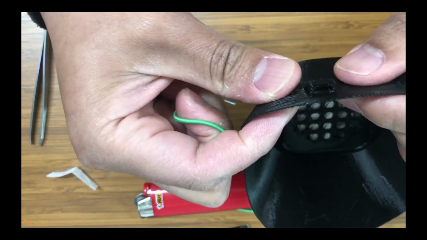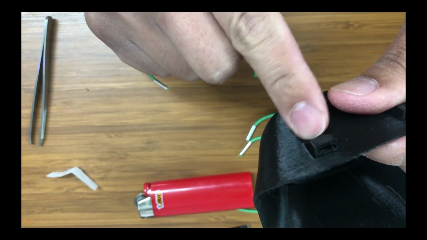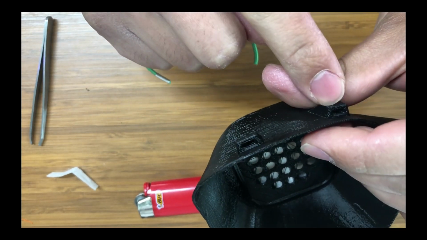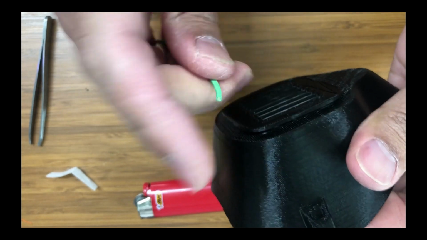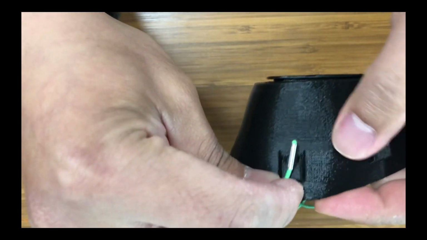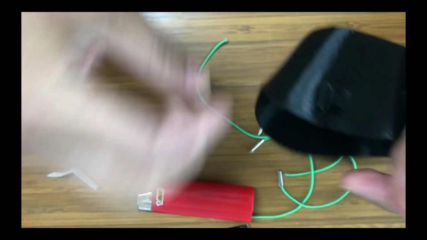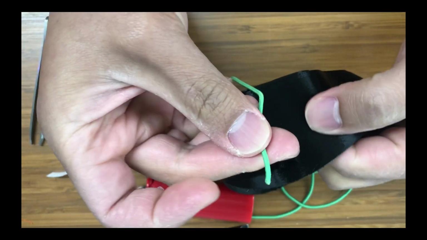And on the edge right here, we have these holes that you can fit the bands through. We're going to start from the outer one, because we want this metal end to hang on to this part right here, as you can see. So we're going to start with this end.